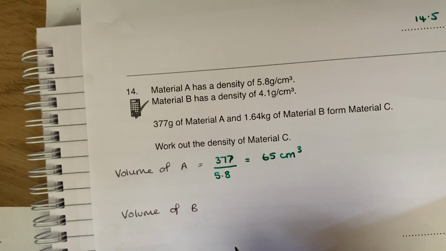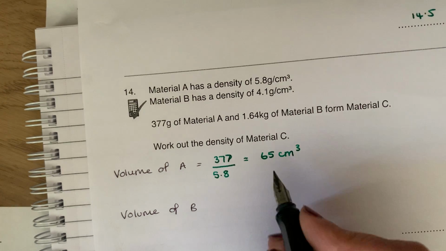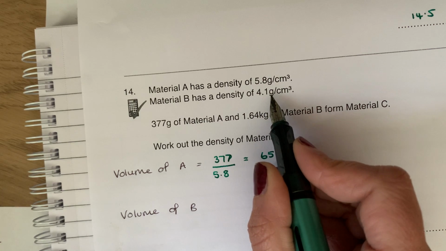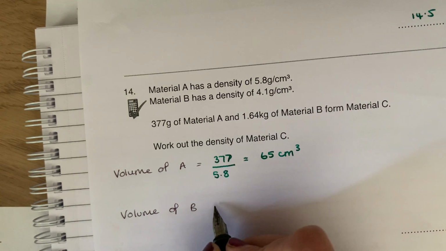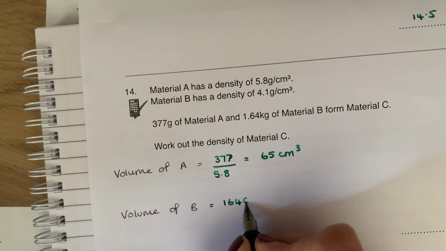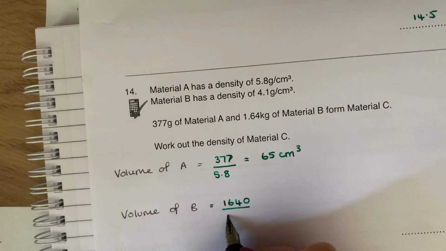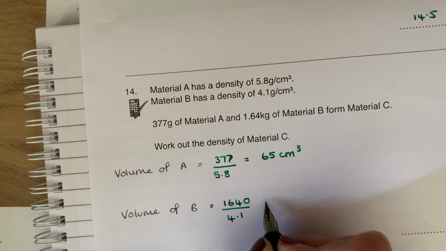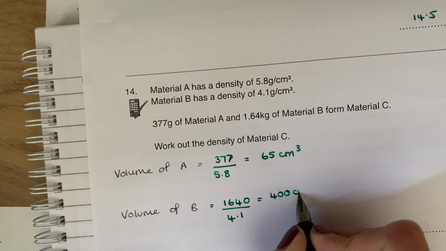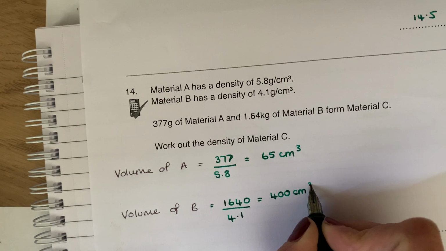Now I want to do the volume of B. Again, the thing that stands out is I've got the mass in grams and that's in kilograms, so definitely got to do that conversion. And that density there was 4.1, which gives me 400 centimetres cubed of that one.